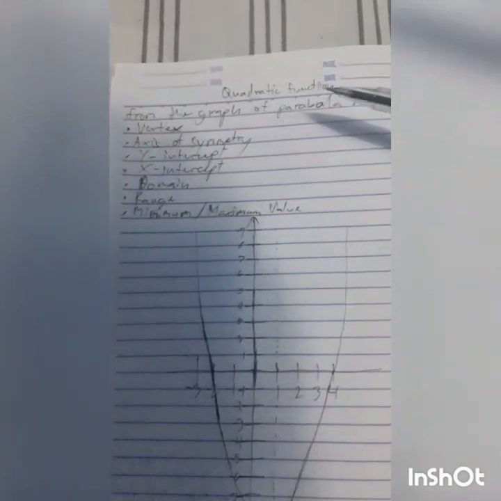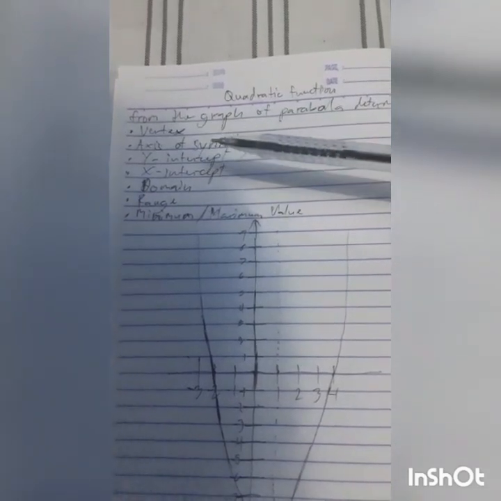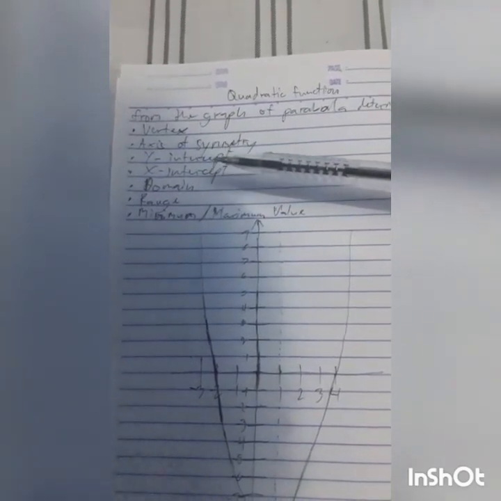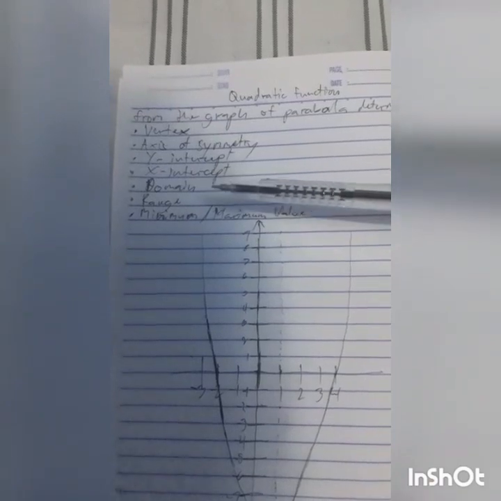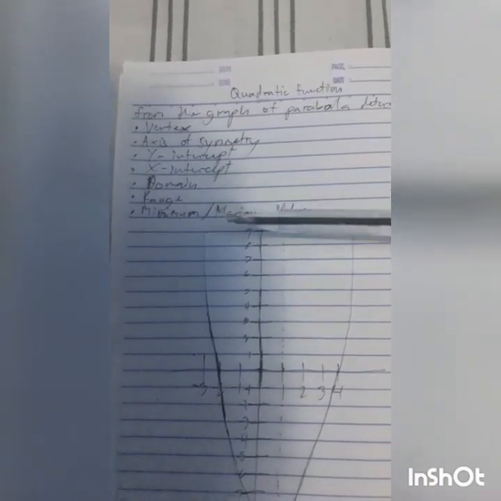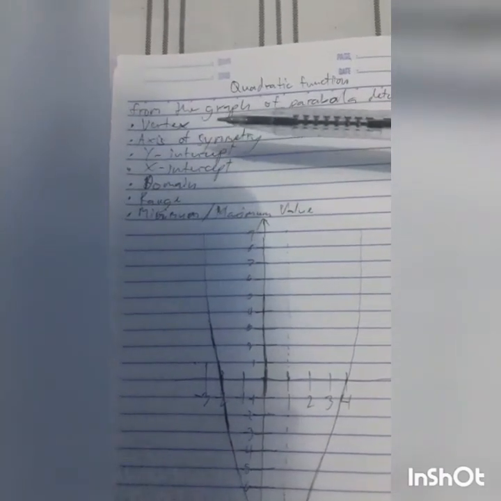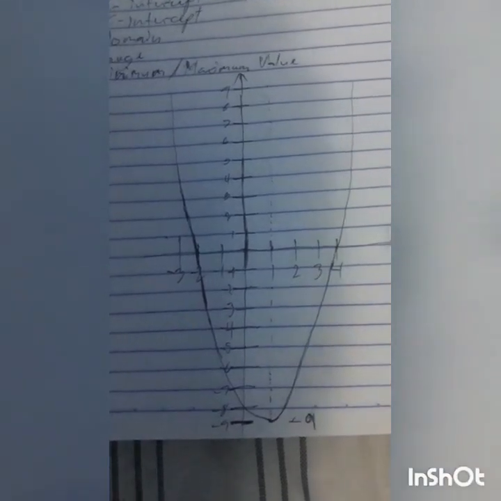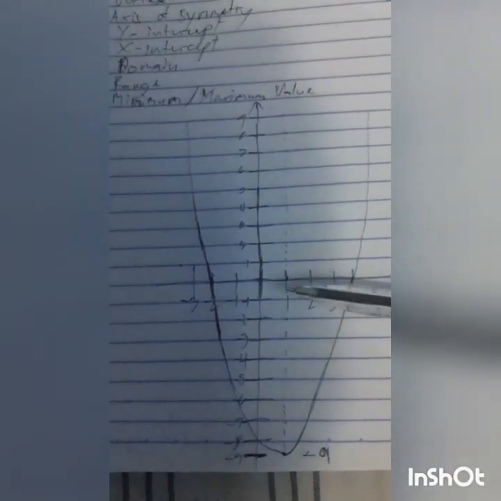And now is the quadratic function. From the graph of the parabola, determine the vertex, axis of symmetry, y-intercept, x-intercept, domain, range, and minimum and maximum value. So now, vertex. The vertex of our parabola is the peak point, which is here, or the lowest point, and it is at (1, -9).